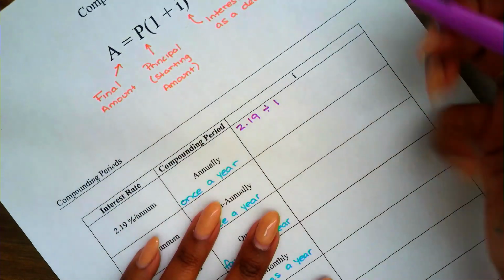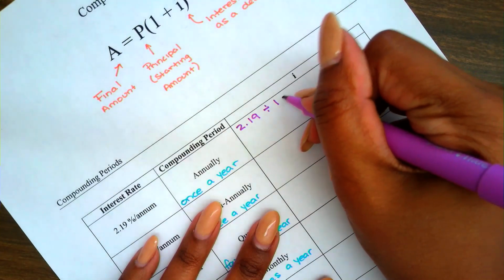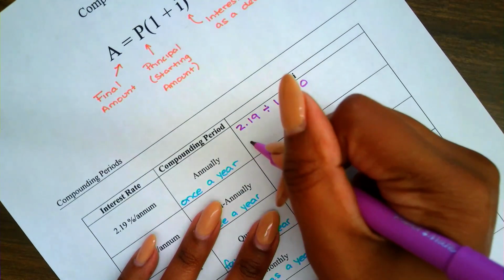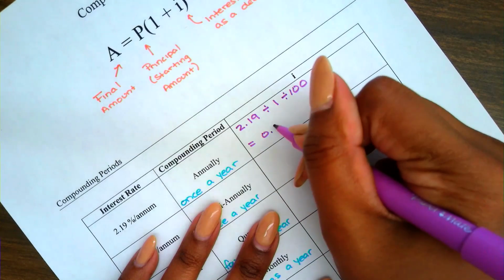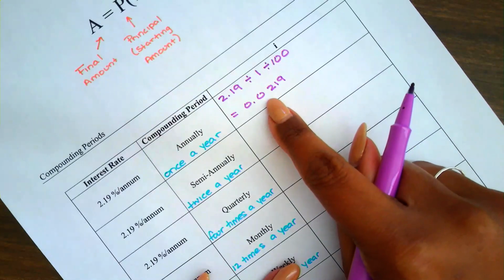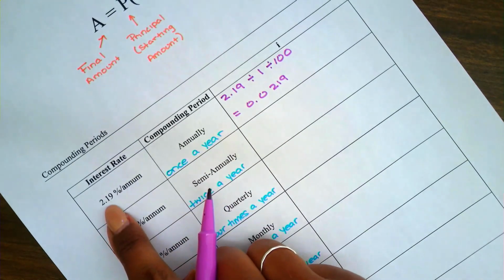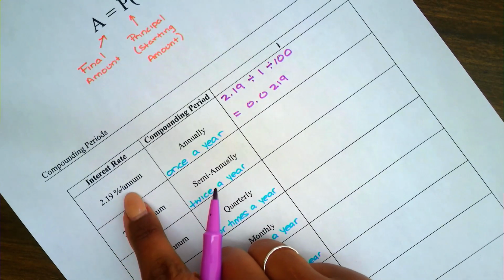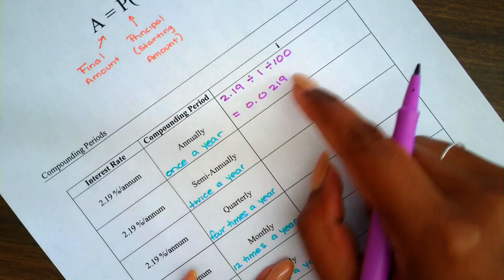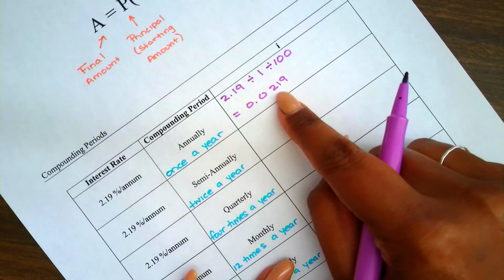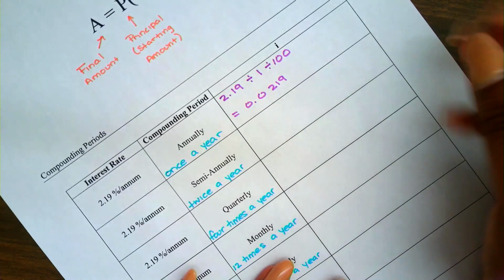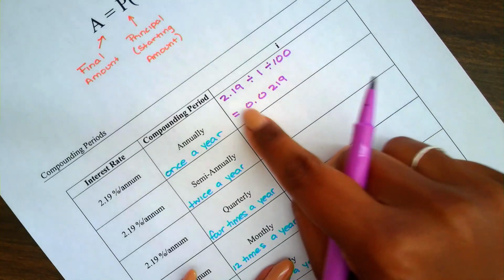I want this as a rate, as a decimal, so I'm going to divide this by 100 as well. Then I get that this equals 0.0219. And what that tells me is if my interest rate is 2.19% per annum, compounded annually, this is how much I earn every year. So if I invest a specific amount, that's my rate.